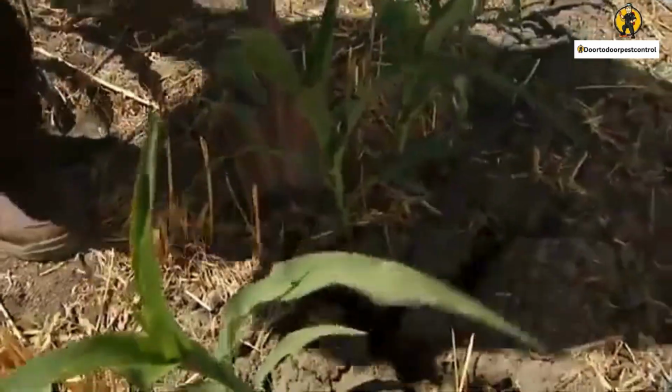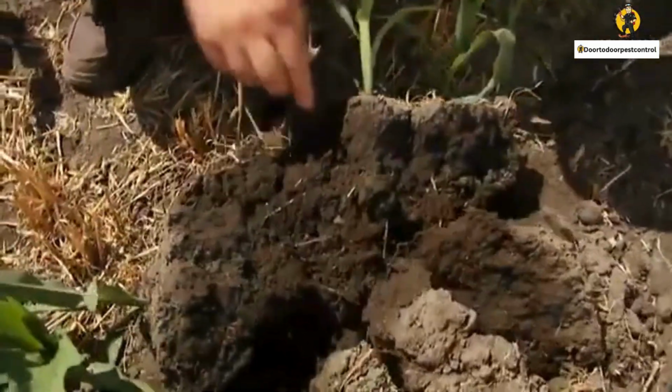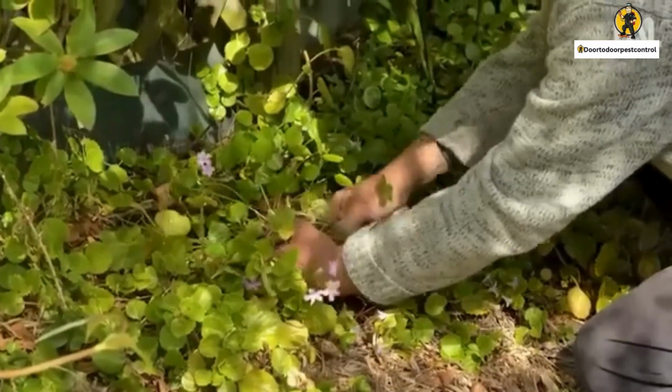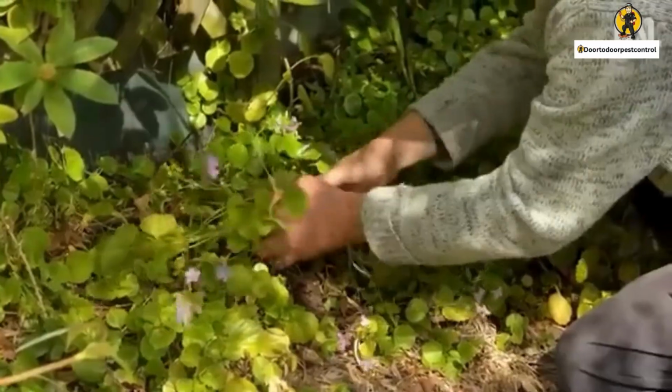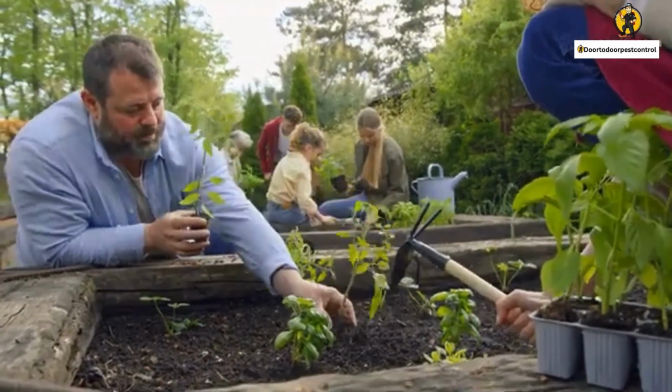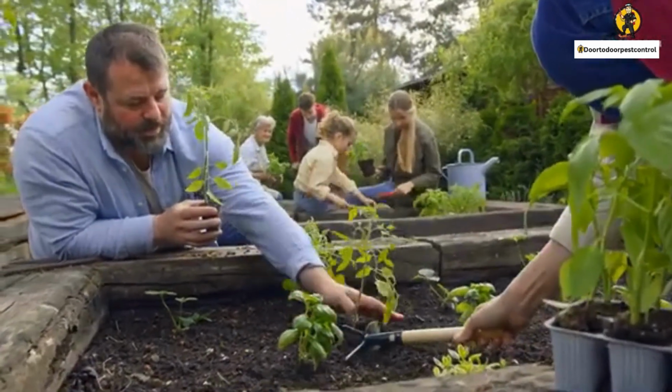Rotating crops helps to disrupt the life cycle of pests. Removing weeds helps to reduce the number of places where pests can hide and breed. Planting pest-resistant varieties of crops helps to reduce the damage that pests can cause.